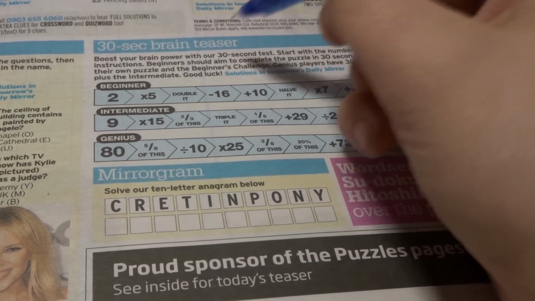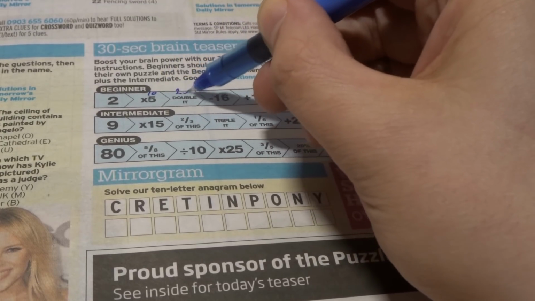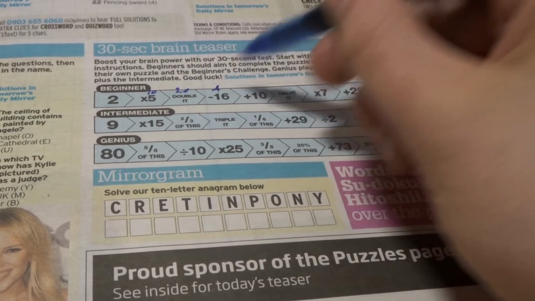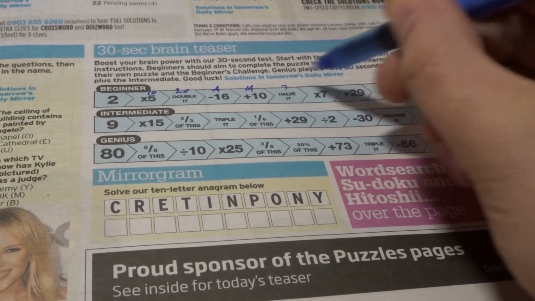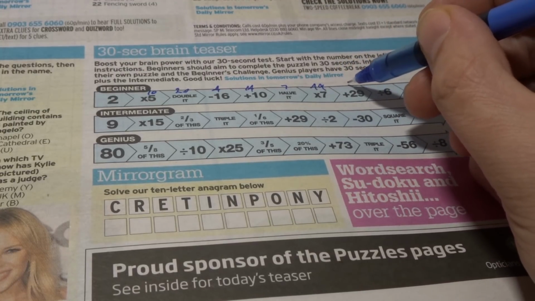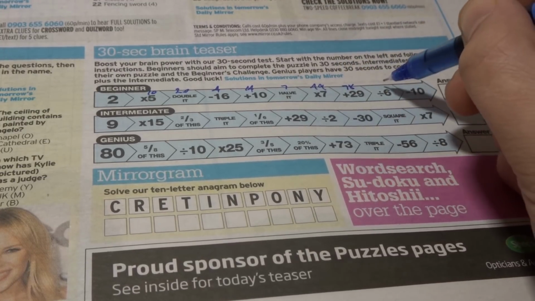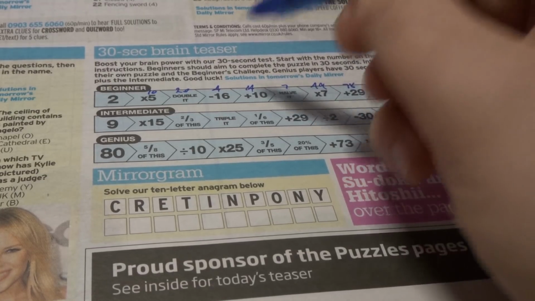So let's see. 2 times 5 is 10, double it is 20, take away 16 is 4, plus 10 is 14, half of that is 7, times 7 is 49, plus 29 is 78, divided by 6 is 13, take away 10 is 3.